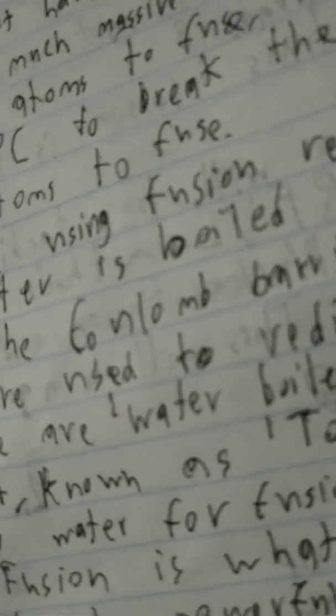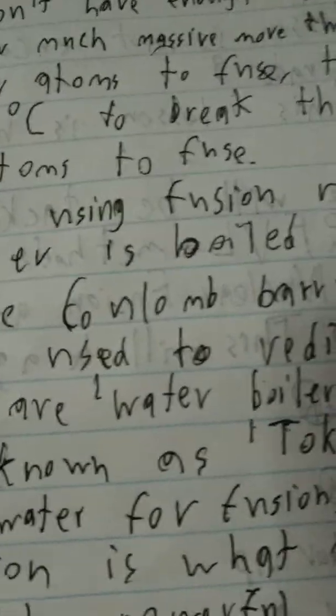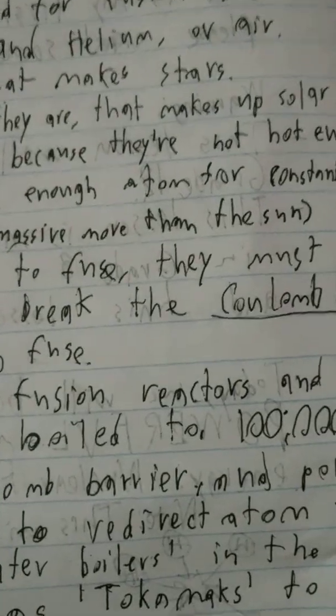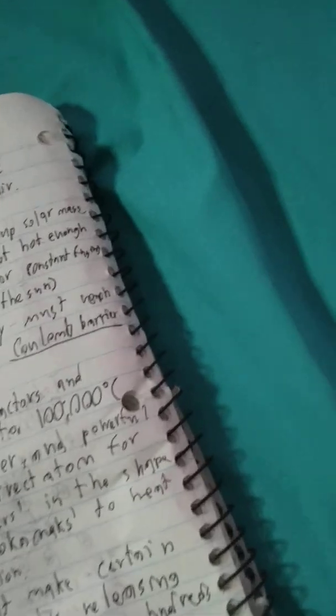The fusion reactors also have powerful magnets, so they'll be able to redirect the hydrogen and helium atoms that they're able to fuse, therefore allowing it to generate energy. However, it needs to be heated up first by a machine known as the tokamak. A tokamak is a donut-shaped machine that allows you to heat up water all the way to 100,000 degrees Celsius, and therefore allowing you to break the Coulomb barrier, and therefore allow atoms to fuse. Yes.